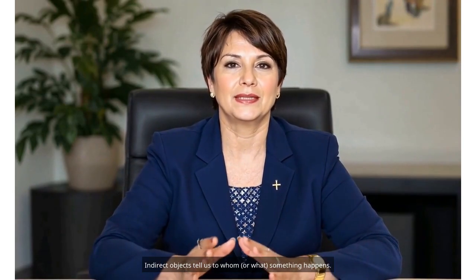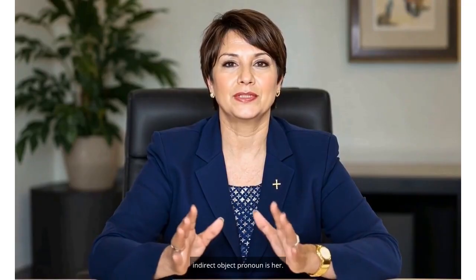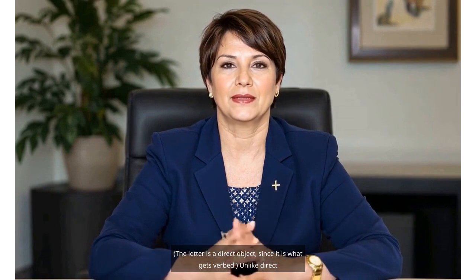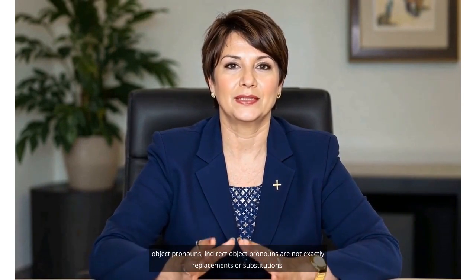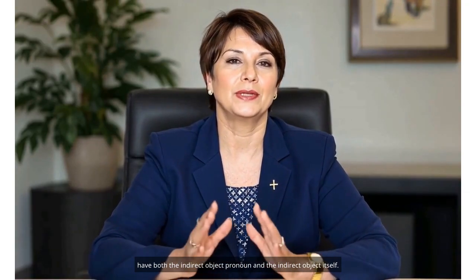Indirect object pronouns. Indirect objects tell us to whom or what something happens. They can also express for whom something occurs. Indirect object pronouns represent indirect objects. In the sentence, I write the letter to her, the indirect object pronoun is her. The letter is a direct object, since it is what gets verbed. Unlike direct object pronouns, indirect object pronouns are not exactly replacements or substitutions. A sentence can have both the indirect object pronoun and the indirect object itself. Once the context is clear enough, the pronoun will suffice.